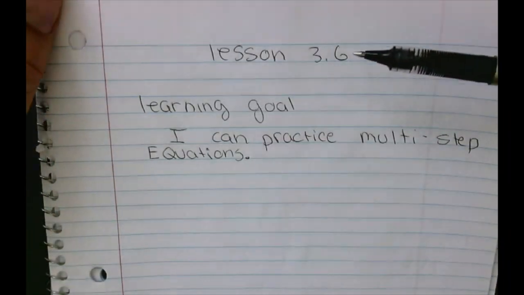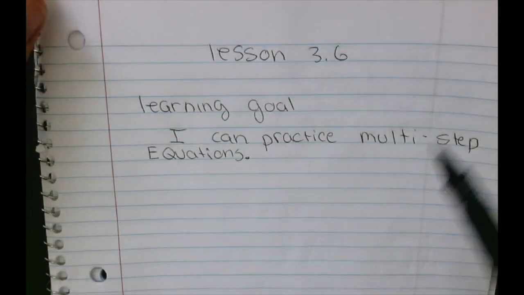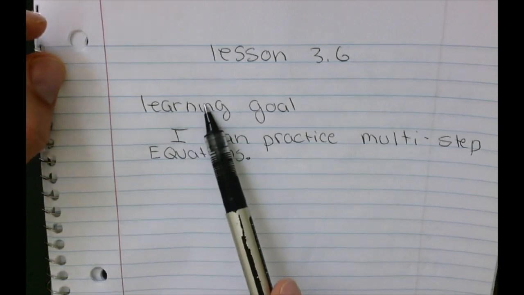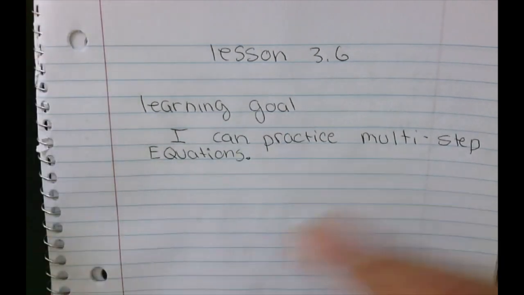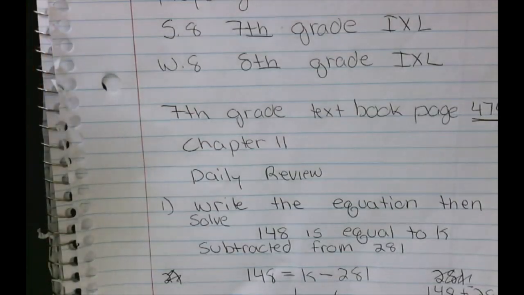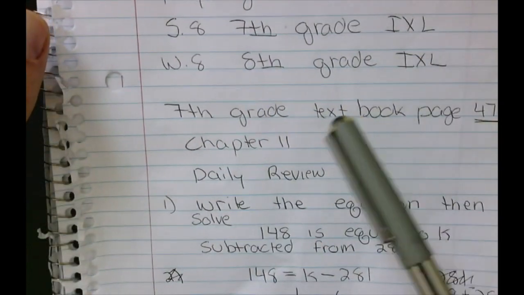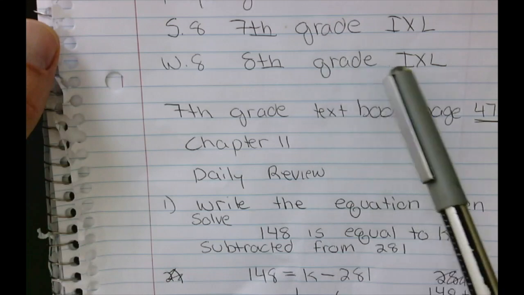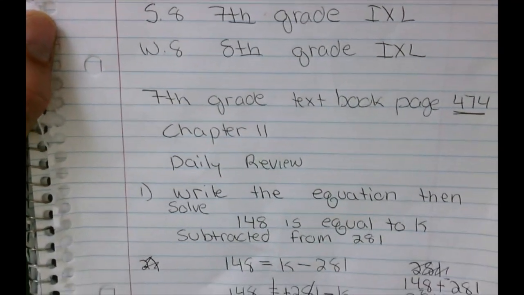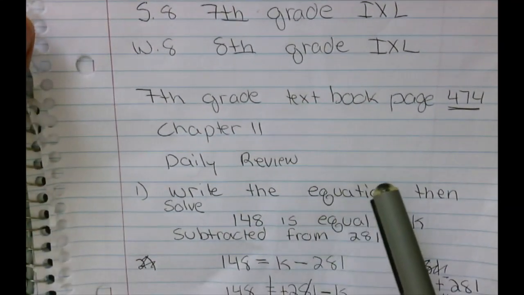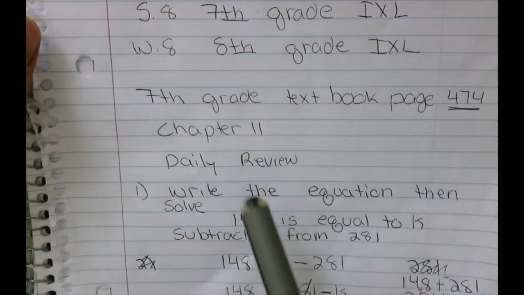Today's lesson, lesson 3.6, is on multi-step equations. Our learning goal for today is, I can practice multi-step equations. For additional information on multi-step equations, you can refer to S8 in 7th grade IXL. You can also refer to W8 in 8th grade IXL. You can also refer to 7th grade textbook, page 474 in chapter 11.